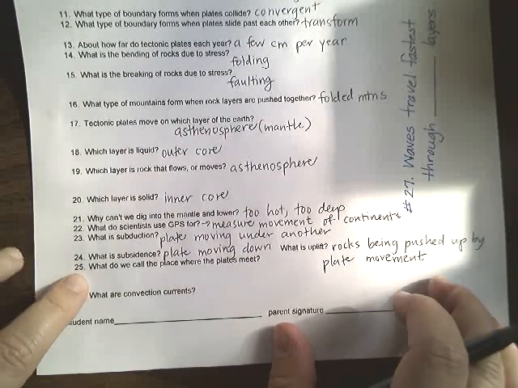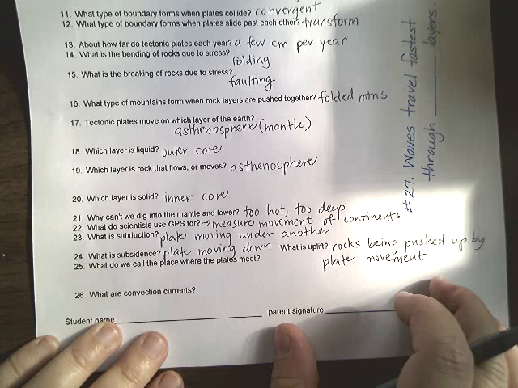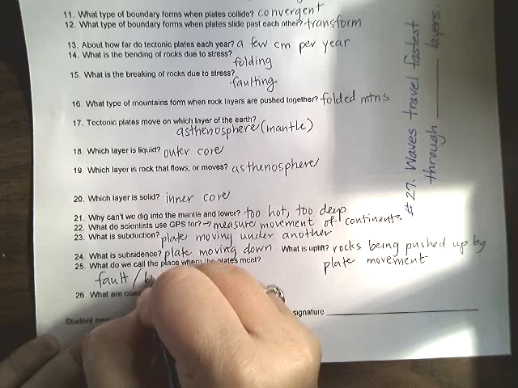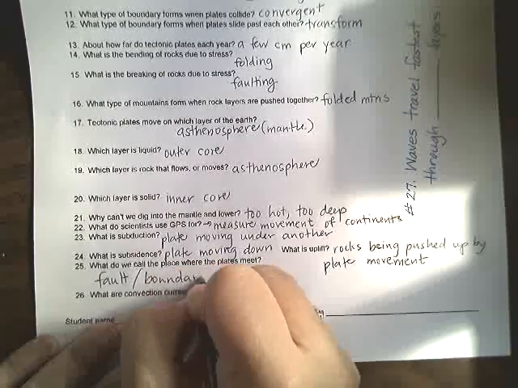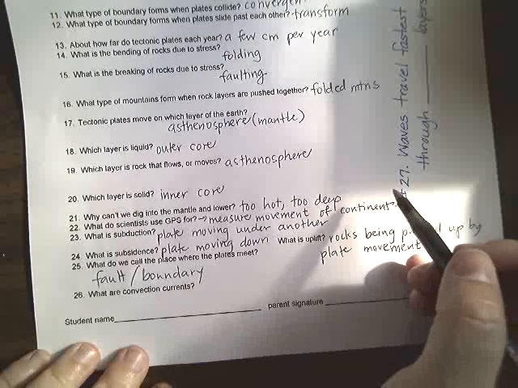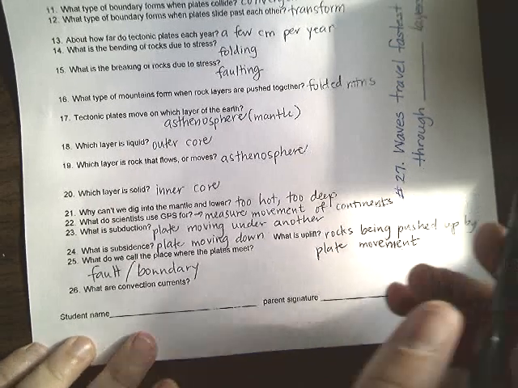Number 25, what do we call the place on Earth where plates meet? It's a fault or a boundary. And 26, what are convection currents?